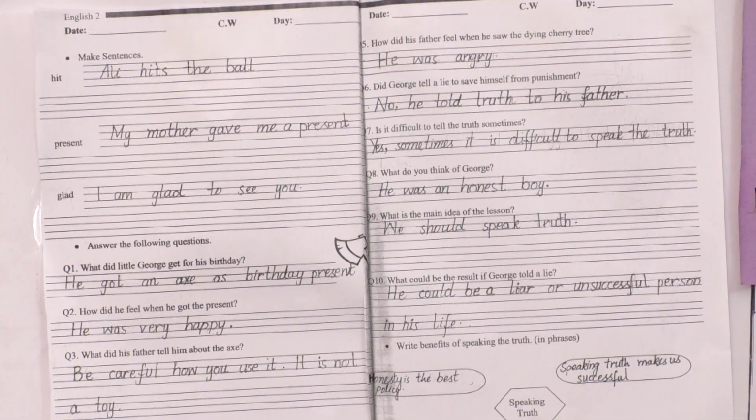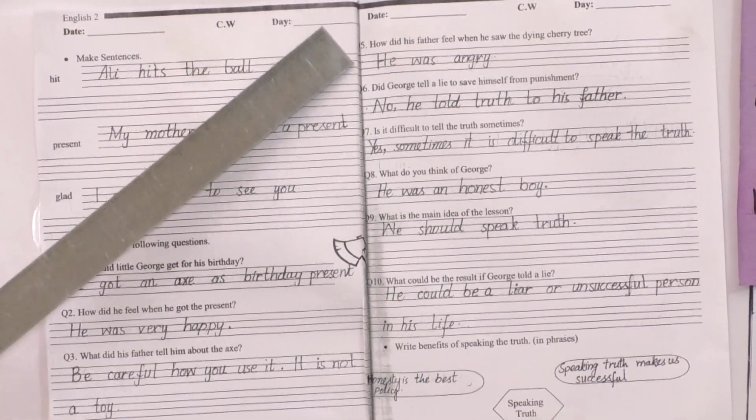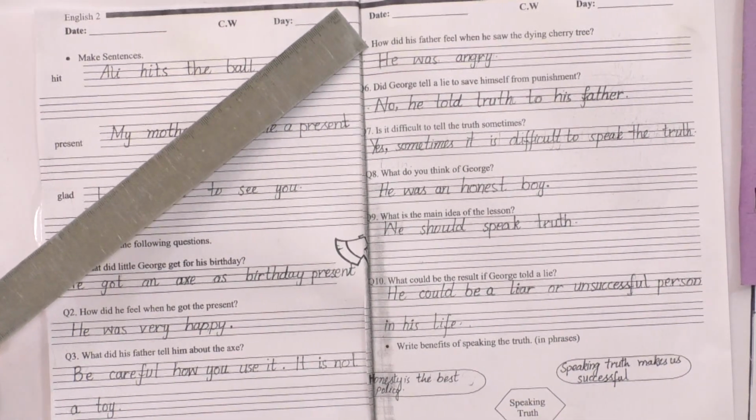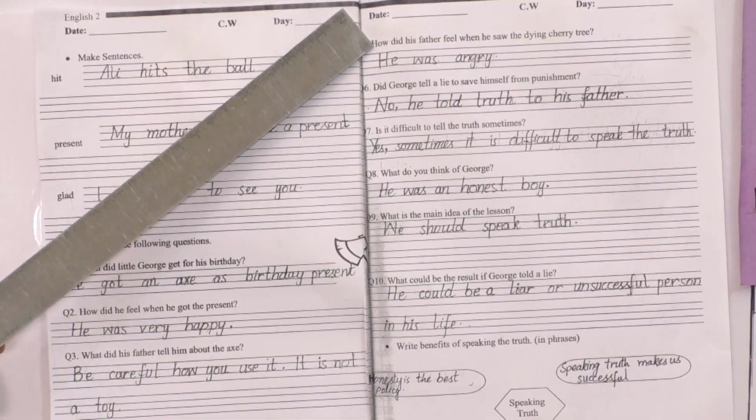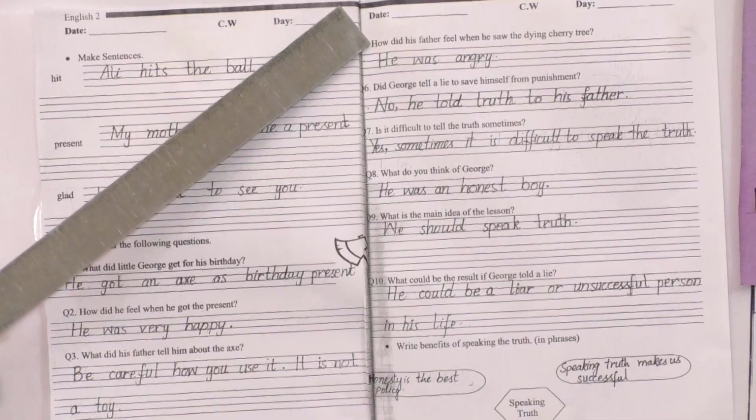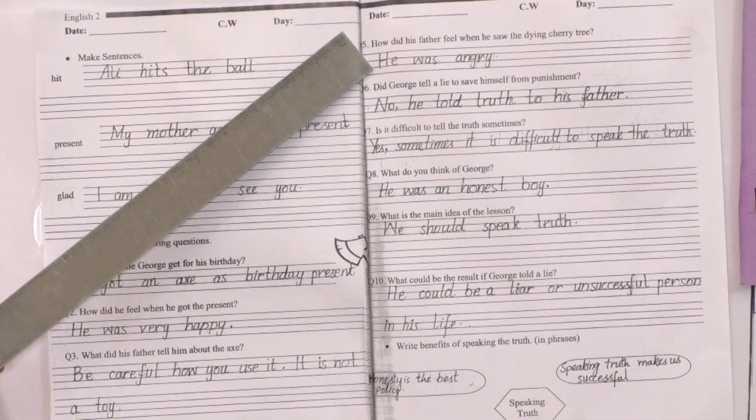This is page number 15. We are going to do question number 5 next. How did his father feel when he saw the dying cherry tree? The cherry tree was dying after George cut it. Now how was his father feeling? He was angry.